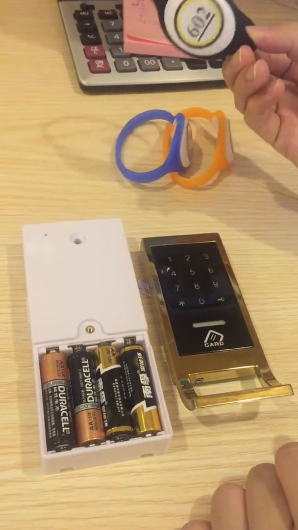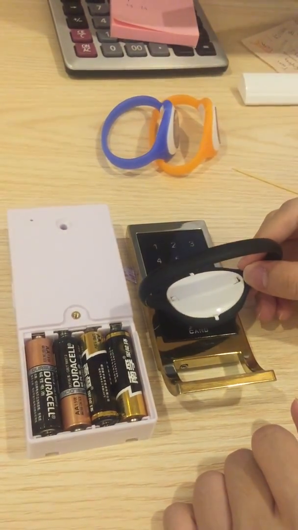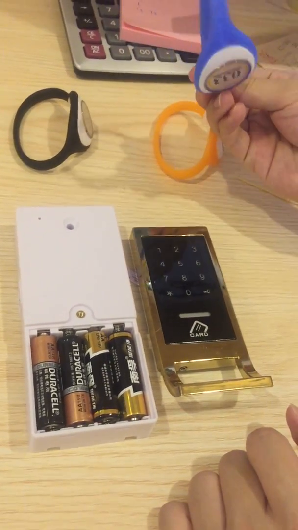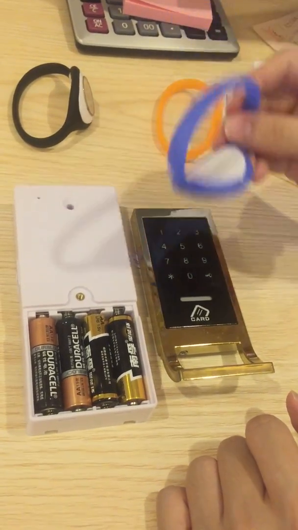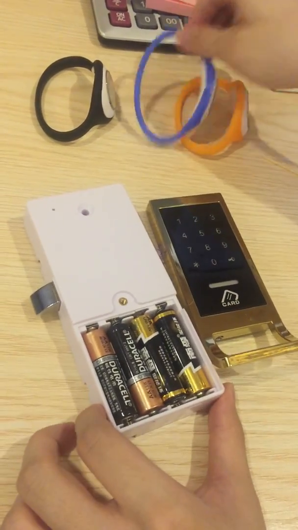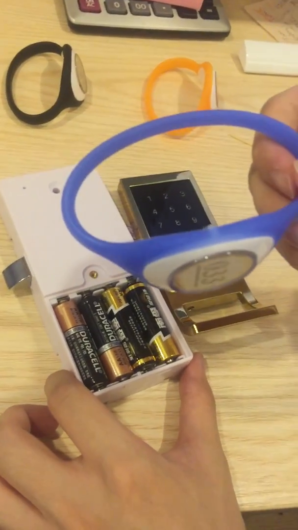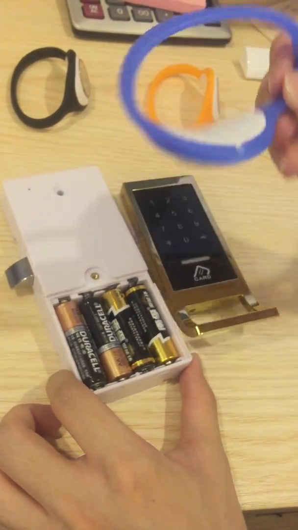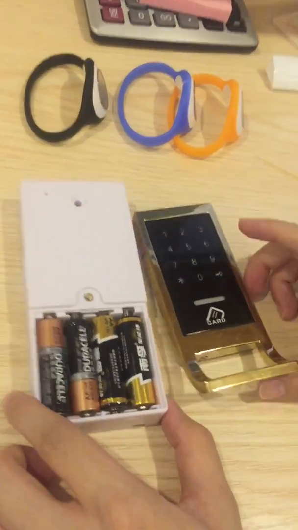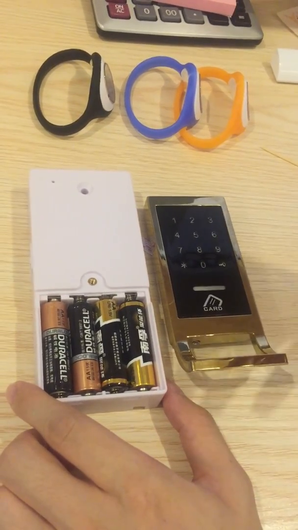So the first card is the master card. And now we use the second card to test. See, it's closed. And now we use the same card to open it. So that's it. That's the card function in public mode.